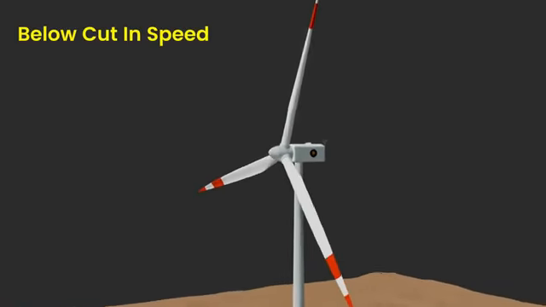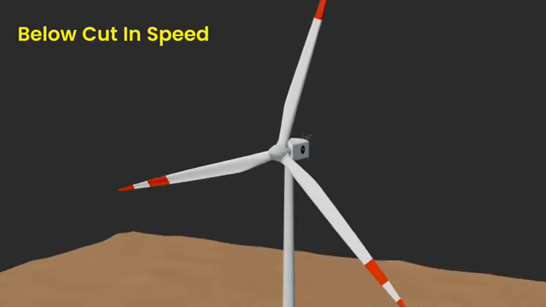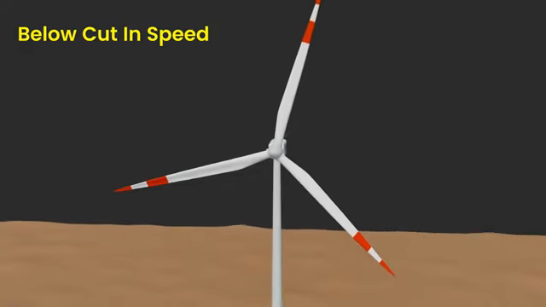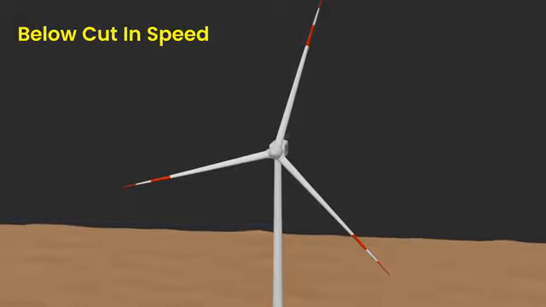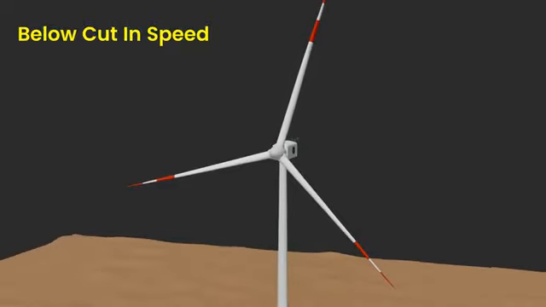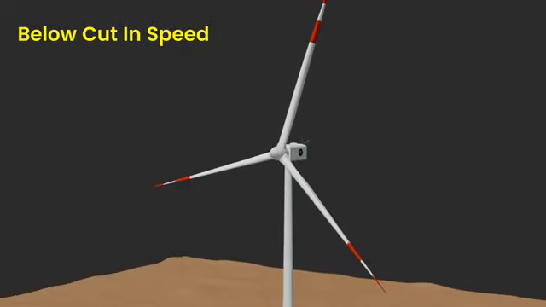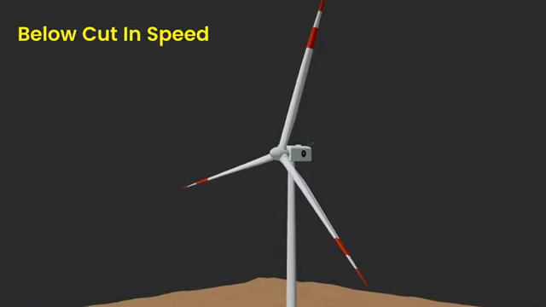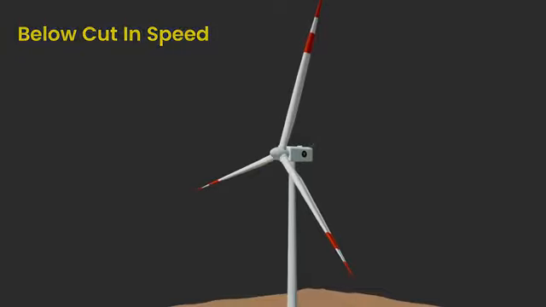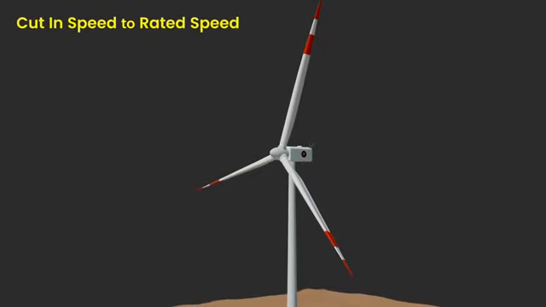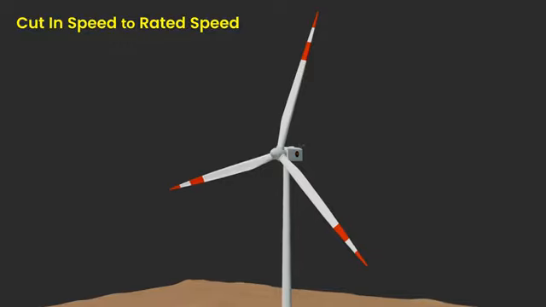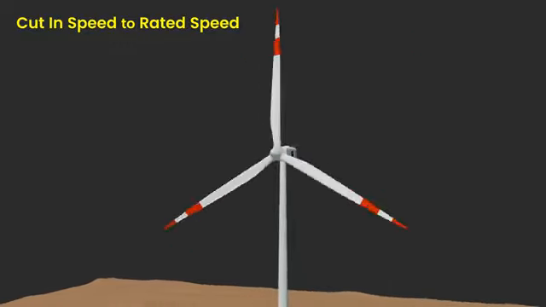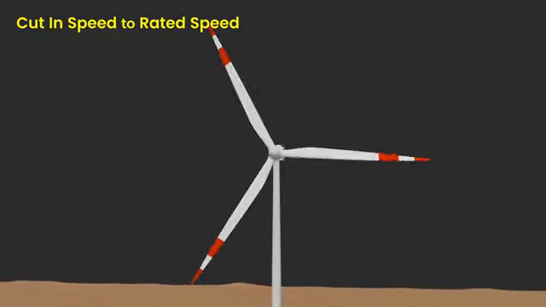Below cut-in speed, or less than 3 to 4 meters per second, wind speed is insufficient to generate power. The blades are pitched to approximately 90 degrees, or fully feathered, with their leading edge facing directly into the wind. This minimizes aerodynamic lift and prevents unnecessary rotation that could cause wear on components. Between cut-in and rated speed, the pitch angle is maintained at approximately 0 degrees. This is the most aggressive power capturing configuration, maximizing lift to extract maximum available power from the wind.